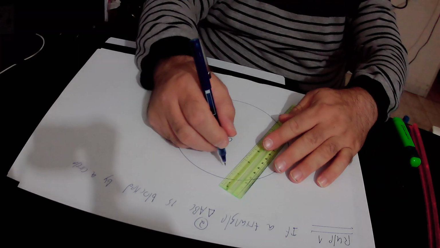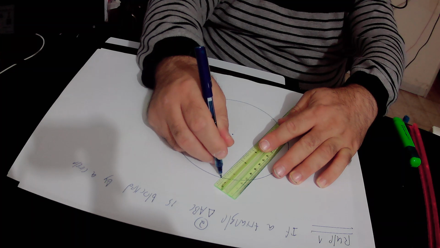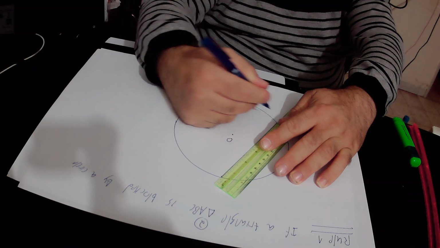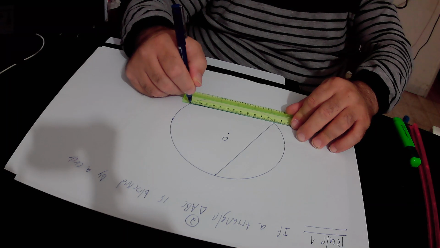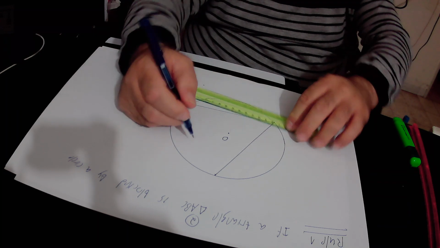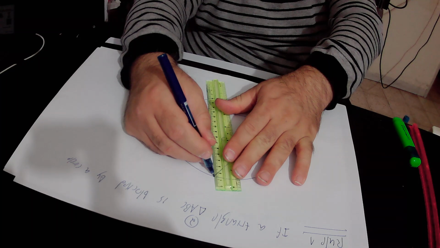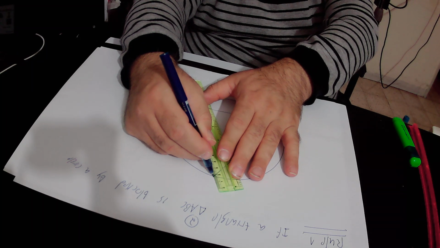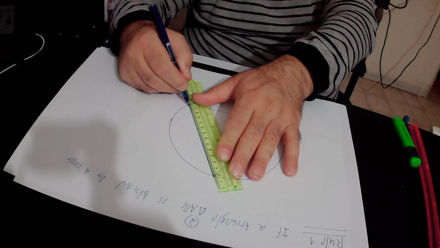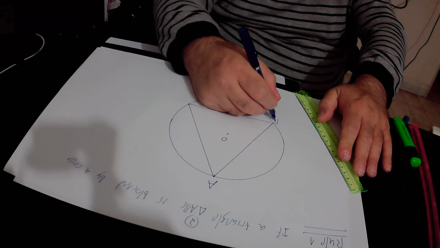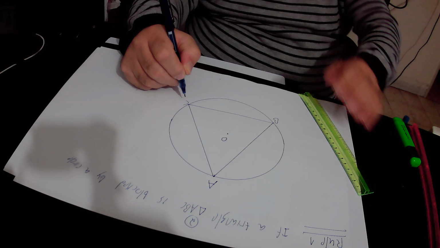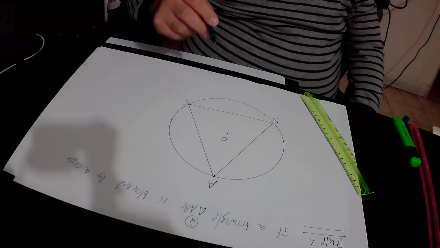So here we have triangle ABC. This is triangle ABC that is blocked by this circle.